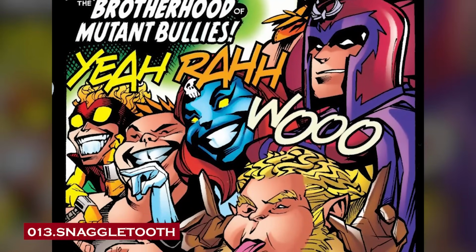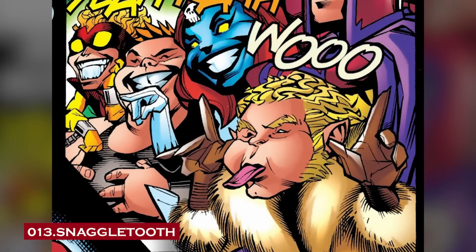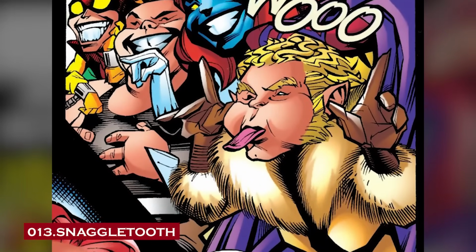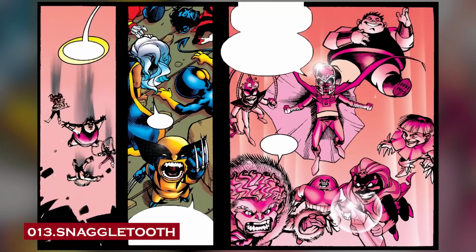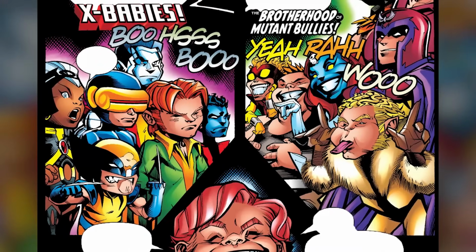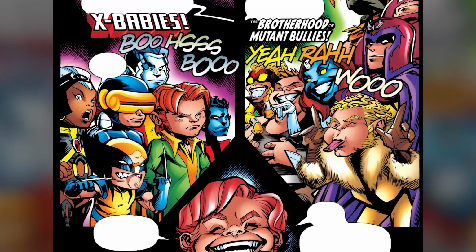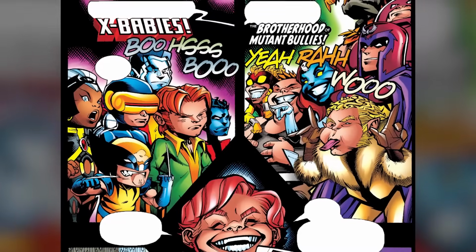13. Snaggletooth. First appearing in the X-Babies Murderama comics in 1998, Snaggletooth was created by Mojo in the Mojoverse. Mojo used Neoplasm to construct the X-Baby, and it is suggested that Snaggletooth was also created in a similar manner. This variant of Sabertooth joined the Brotherhood of Mutant Bullies, also known as BOMB. As a part of the Brotherhood, Snaggletooth was pitted against the X-Babies by Magneto.